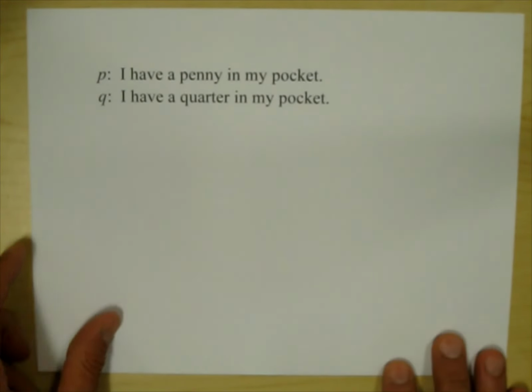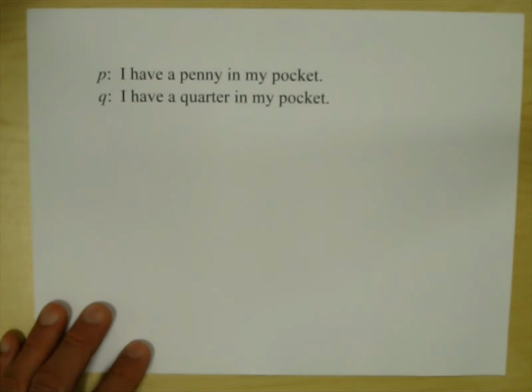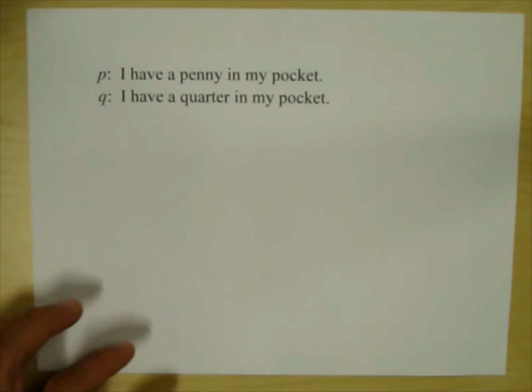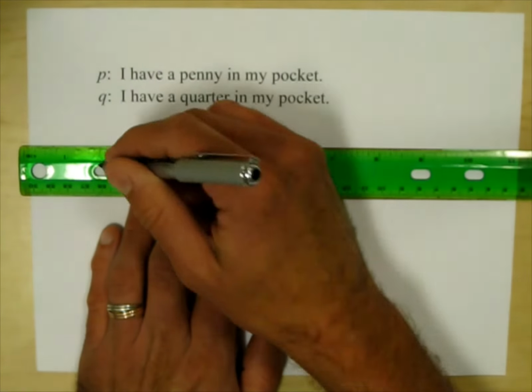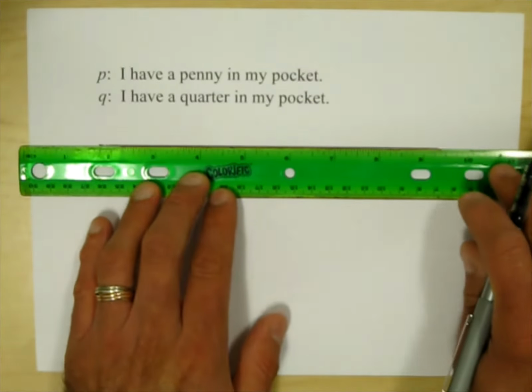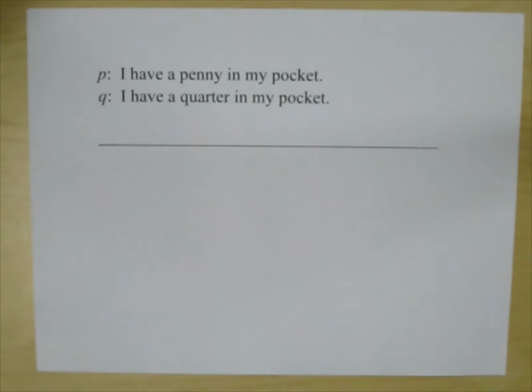So we'll put a blank paper, almost blank, and it has the 2 statements. I have a penny in my pocket, P, and I have a quarter in my pocket, Q. And I'm going to go ahead and try to draw a line here. We'll try not to smear it.